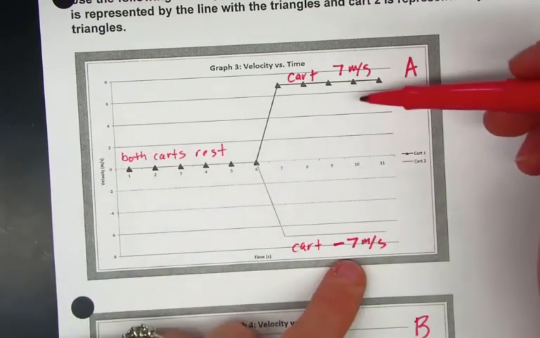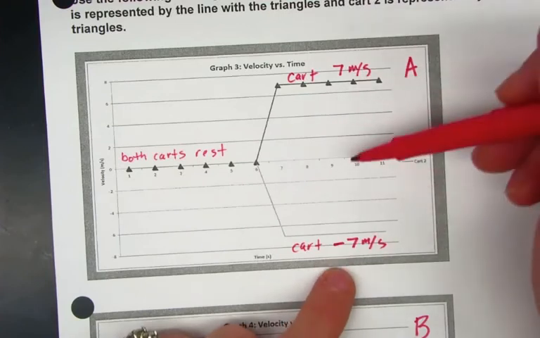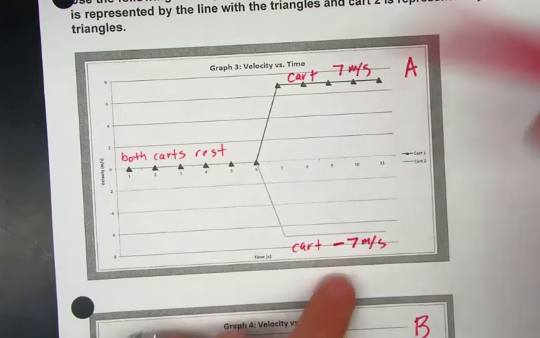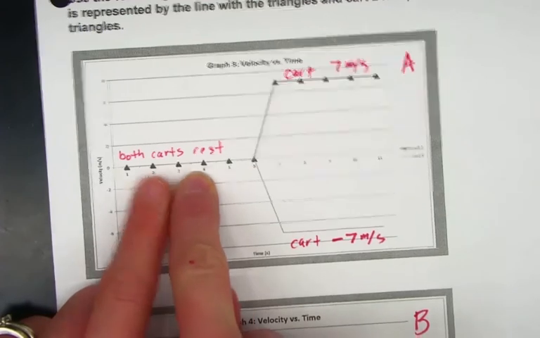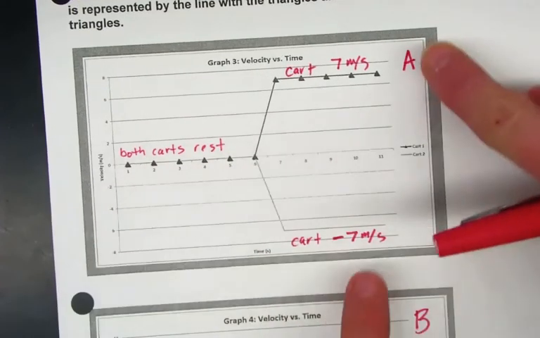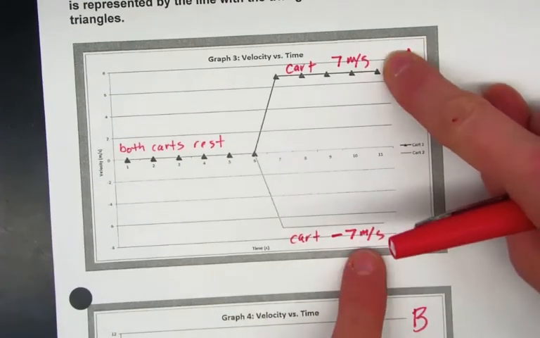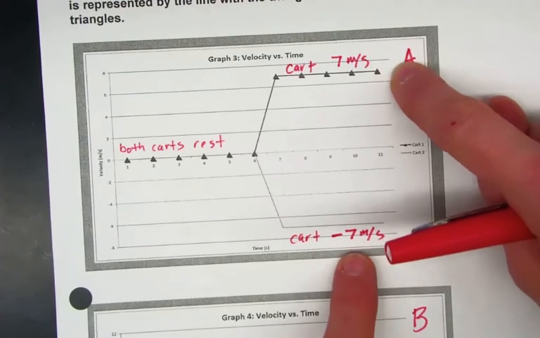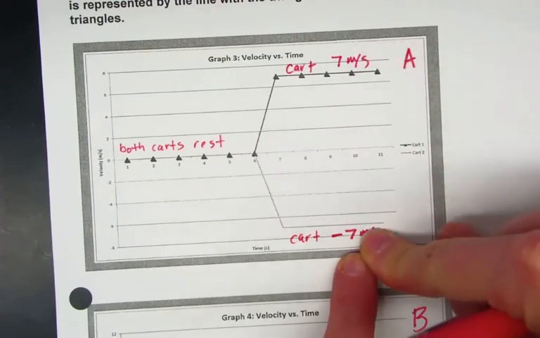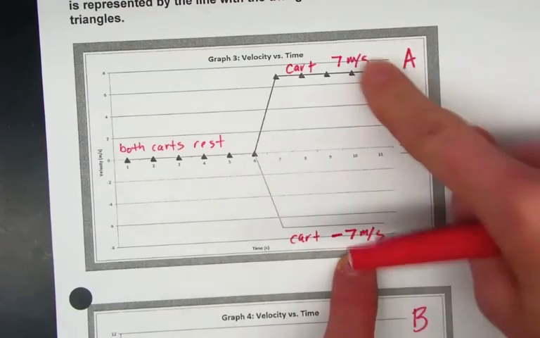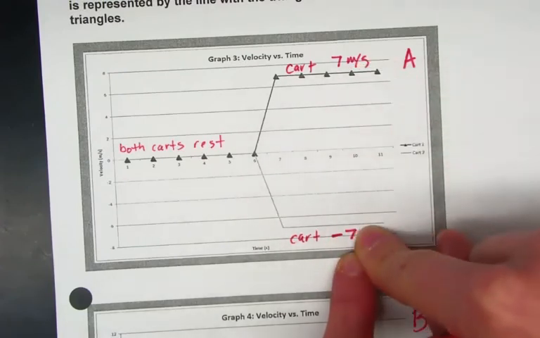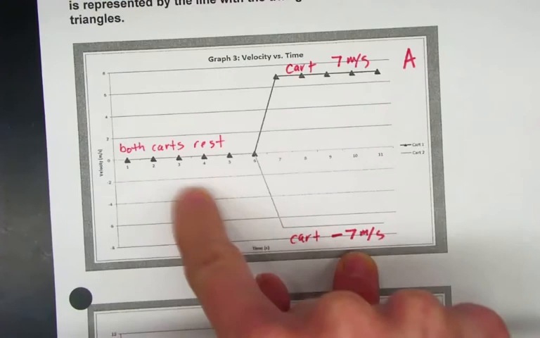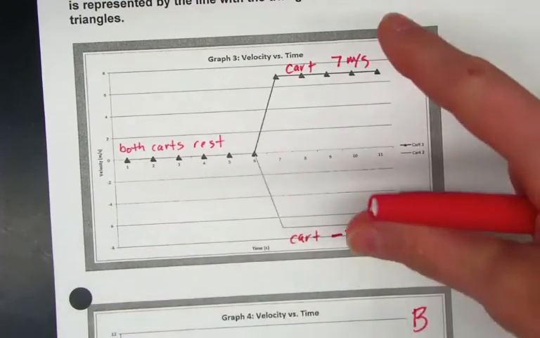The only way that their change in velocity can be the same is if their momentum is the same for both. So that means their masses also have to be the same, because I know that beforehand momentum, mass times velocity, is 0. So when I add them together, it has to be 0. If I have 7 and -7, that means whatever my masses are has to be the same. So if the mass was 4, then this would be 28 and -28 for the momentum, which equals 0 for the total momentum. So graph A, their masses are the same.